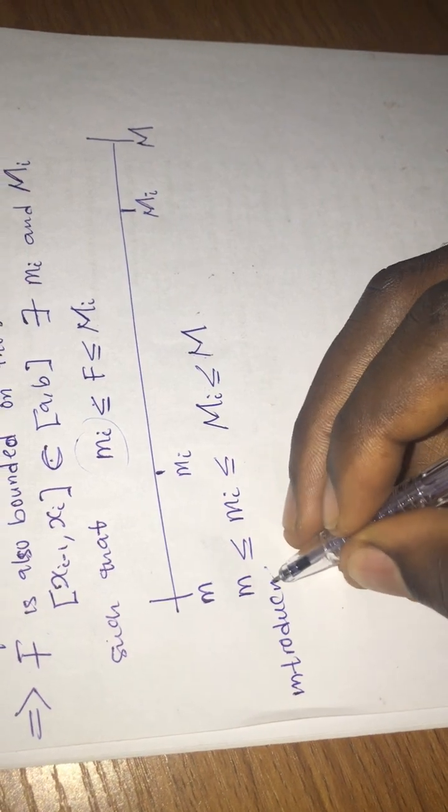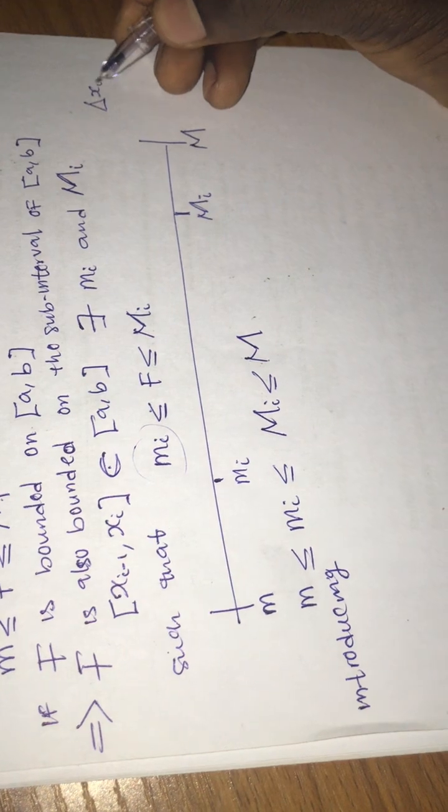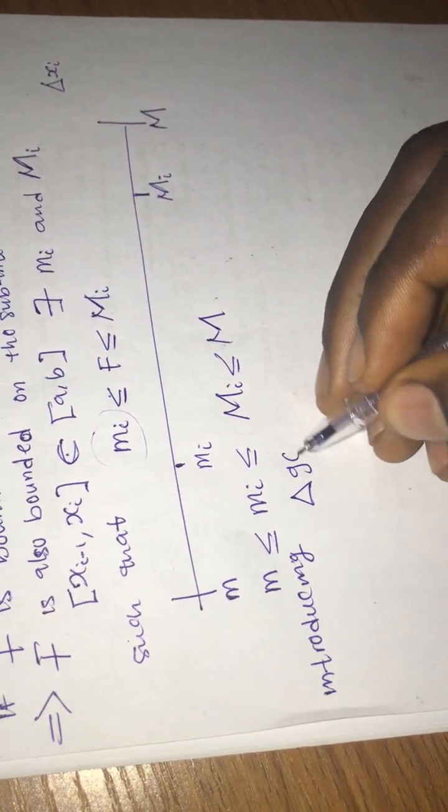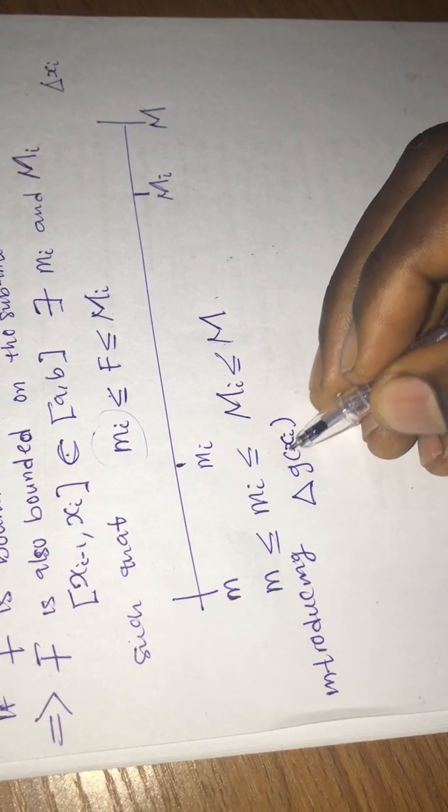Now, introducing from here, this one is Riemann-Stieltjes. So instead of, in our last video we introduced delta x_i, but here in this case we are introducing delta g(x_i).